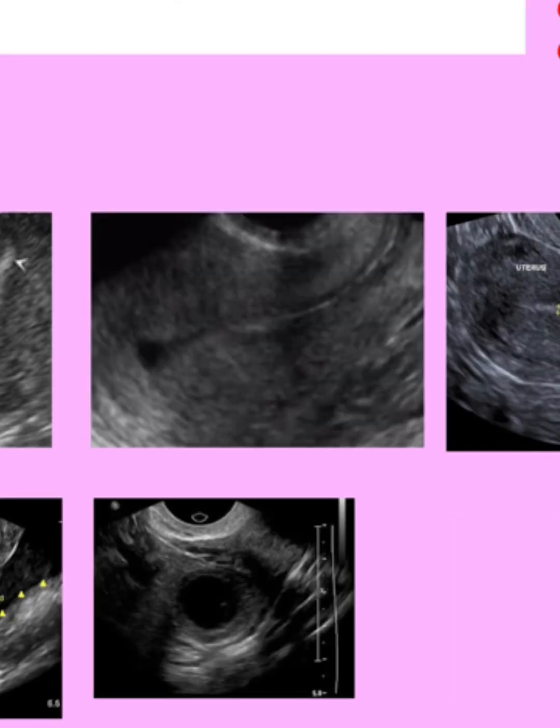Next, we see some fluid in the uterine cavity. We don't see an embryonic disc, we don't see a yolk sac. It is weirdly shaped. If the patient does have high levels of HCG, we might be seeing an early IUP, or this can also be associated with an ectopic.